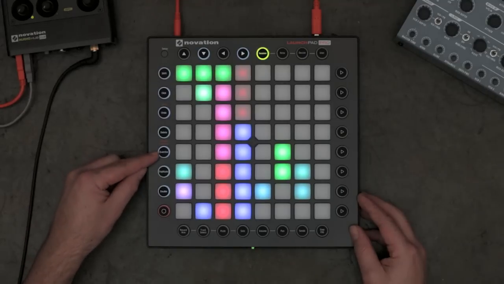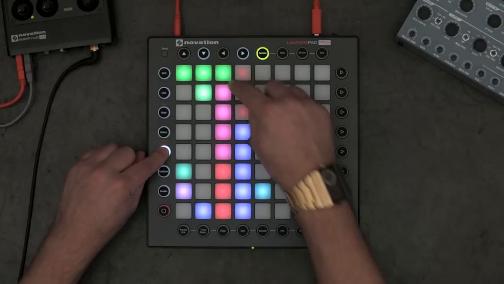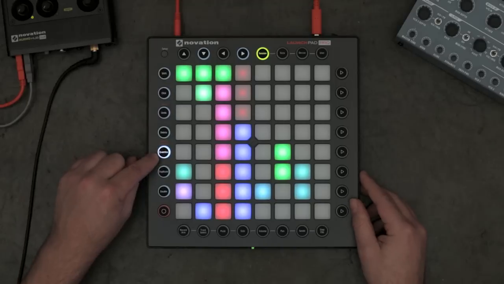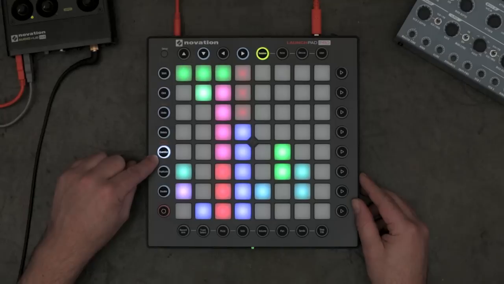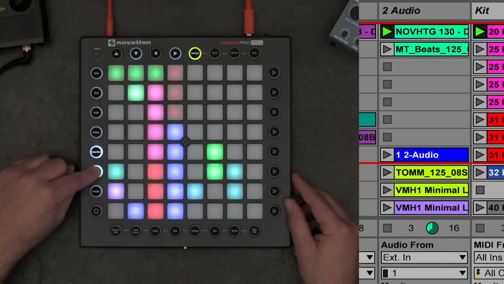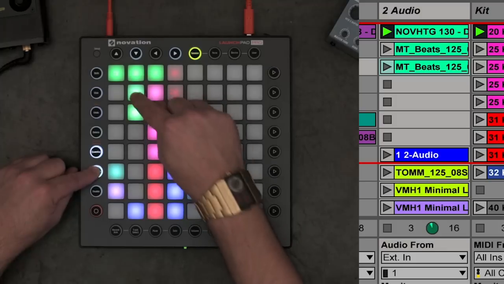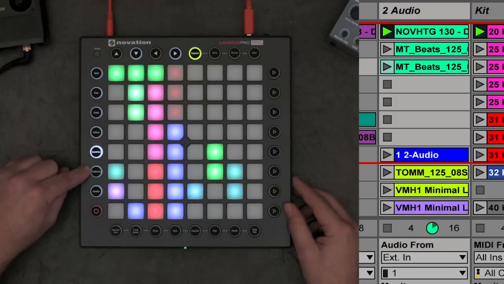We also have access to a quantize button. If I have any MIDI files that need to be quantized, I can easily press the quantize button, press the appropriate clip, and that will quantize the notes in that particular clip. If I want to duplicate any clips, again I can press and hold the duplicate button, press the appropriate clip, and a duplicate is created in the next available slot.